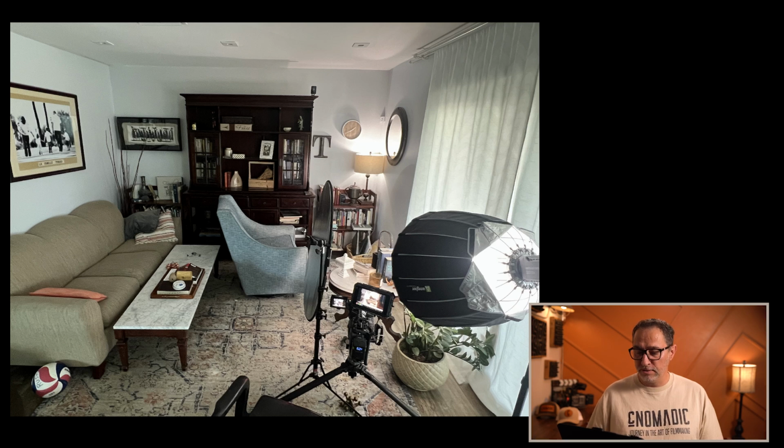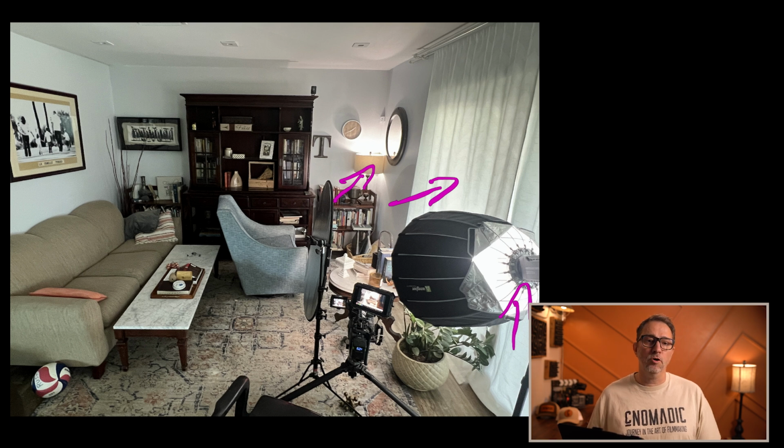For this setup, you can see that we have a practical here in the corner, a lamp, and I don't have control of that lamp. It's not on a dimmer or anything like that. It's just on and off. And we also have a window. I use the curtains to control the intensity of the daylight coming in. And then I placed my key light next to the window to enhance the natural light coming in. And by using a key light, I can then control the intensity and the brightness level of my subject.